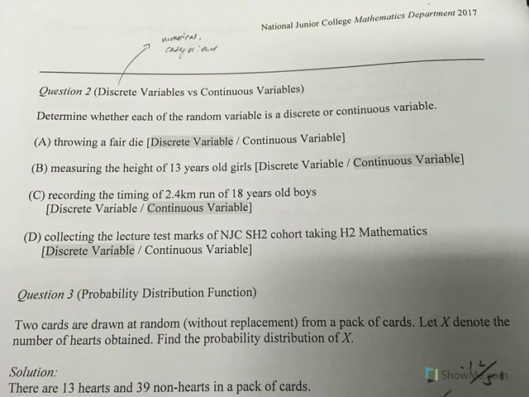Example, I define that my experiment only has 10 outcomes. Maybe I'm measuring my fingernail, and my fingernail only has sizes 1.1 cm, 1.2, 1.3, 1.4. I want to cut into only 10 sizes. It cannot be anything. Discrete can be decimal as long as it's countable, or infinitely countable also can. But this one is not countable.